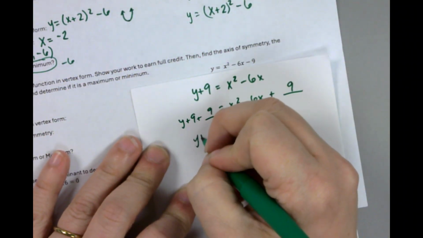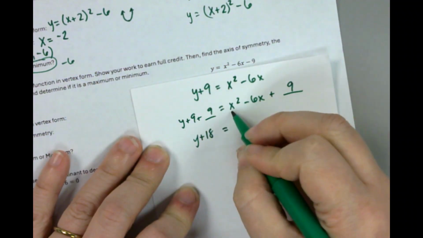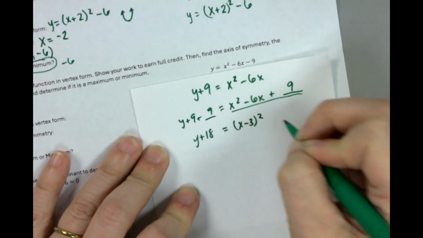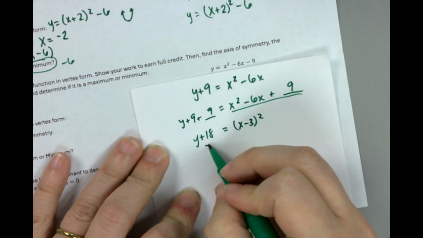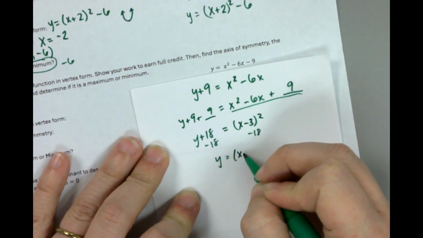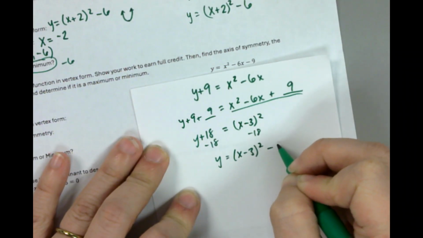So then this gives us y plus 18. Here's our perfect square trinomial, x minus 3 squared. Now we're going to subtract the 18 back over. Y equals x minus 3 squared minus 18.